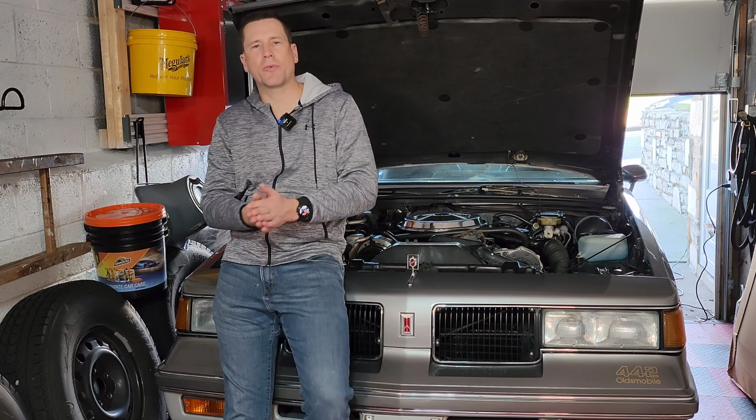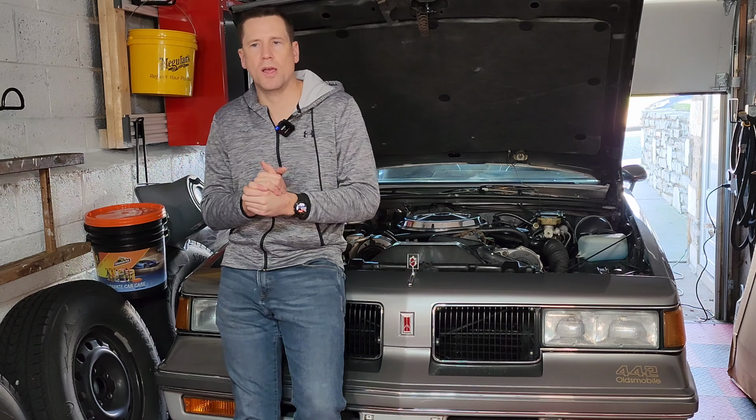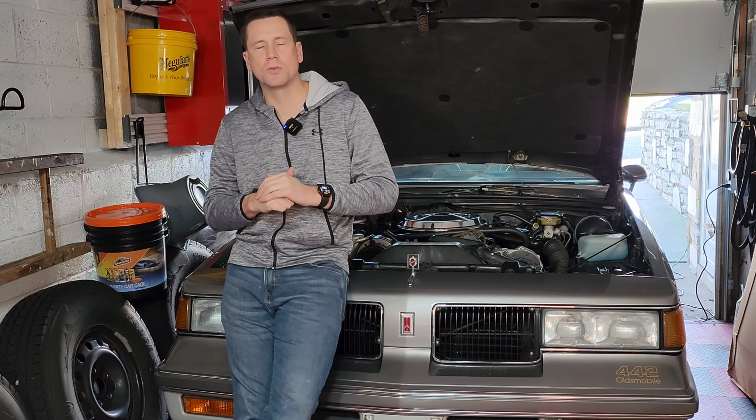And the last piece of information that your scan tool is trying to tell you is your mixture control solenoid dwell.